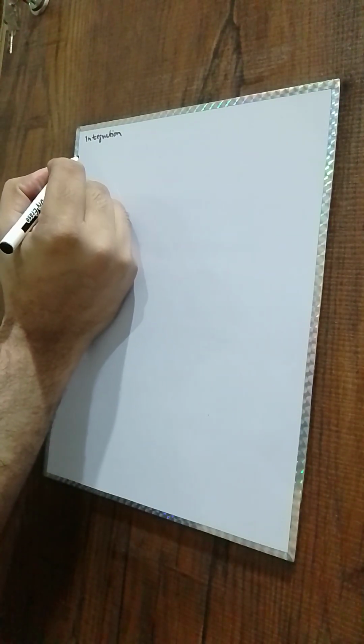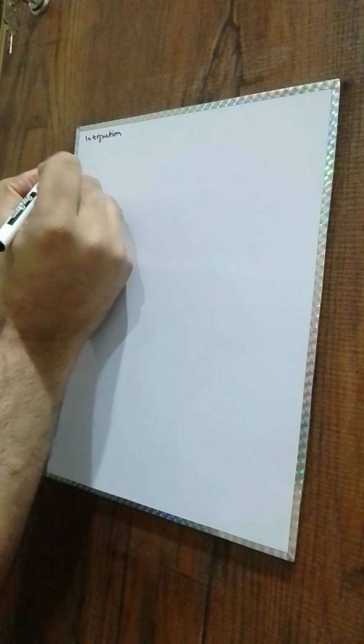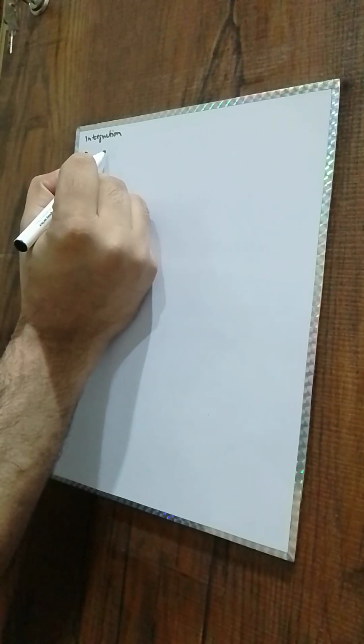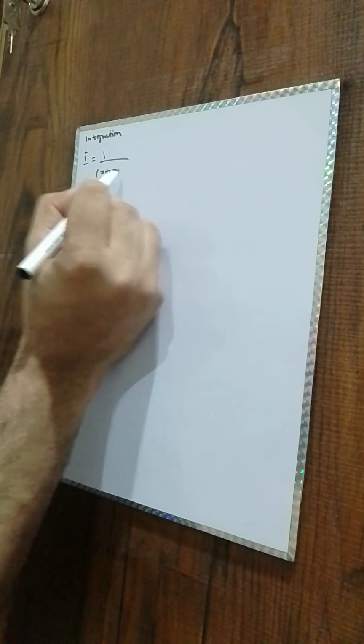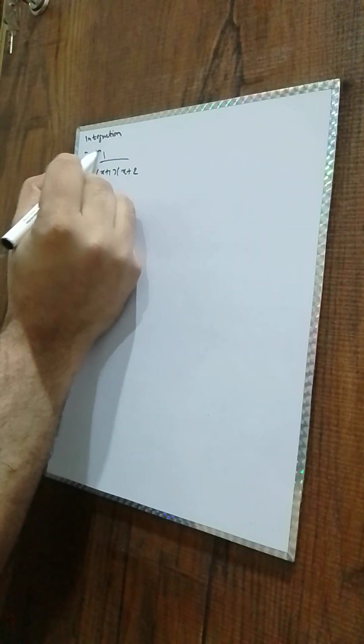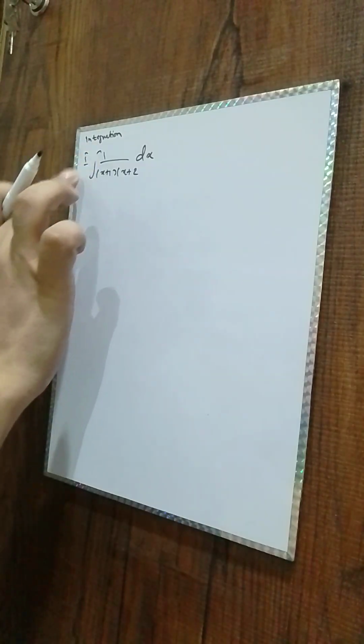So let's say the integral to be found is 1 by (x plus 1)(x plus 2), integral sign, differential sign. This is what we are looking for.